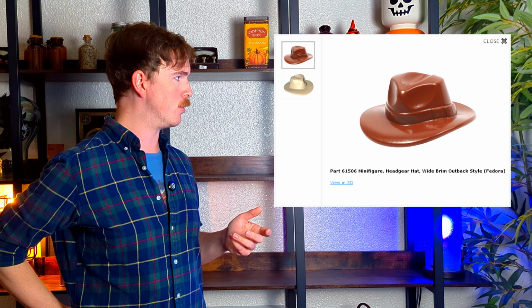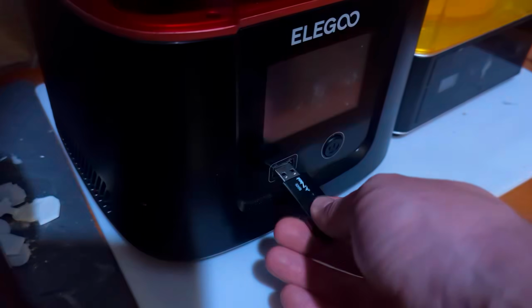Oh no, that's a fedora. But not like not the fedora. The fedora. Like the Harrison Ford fedora. Ew.